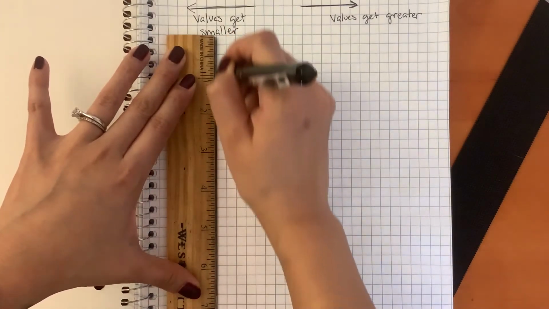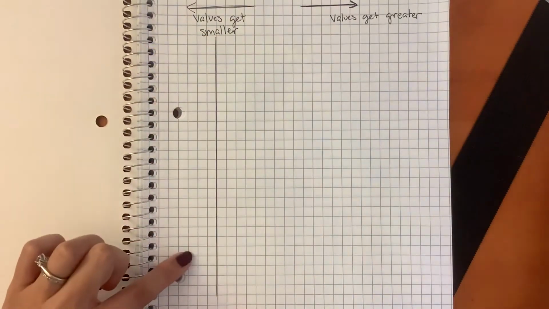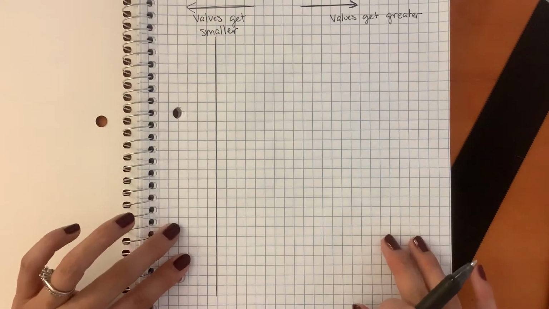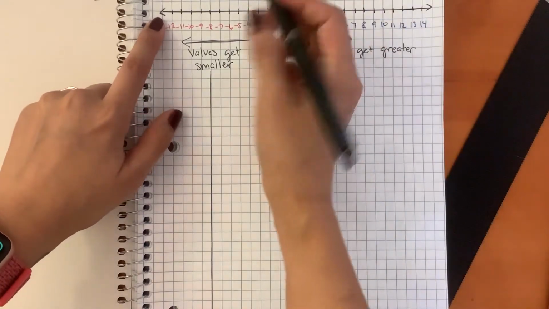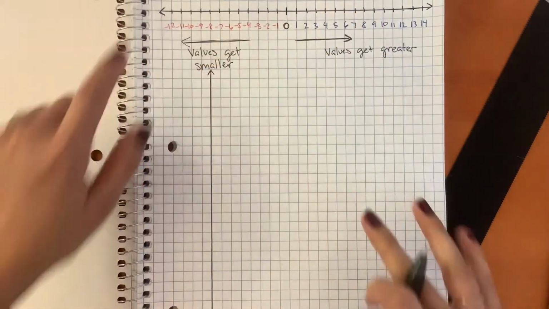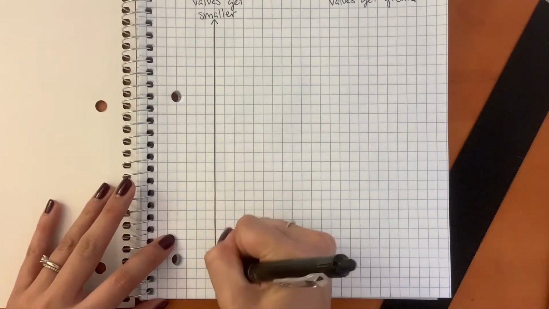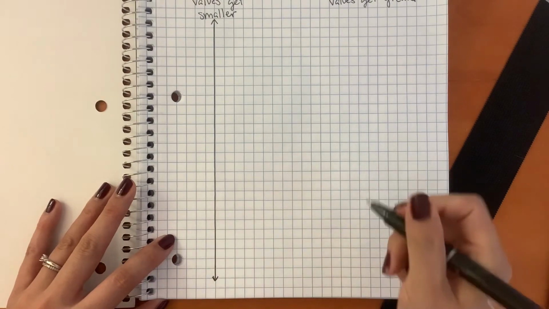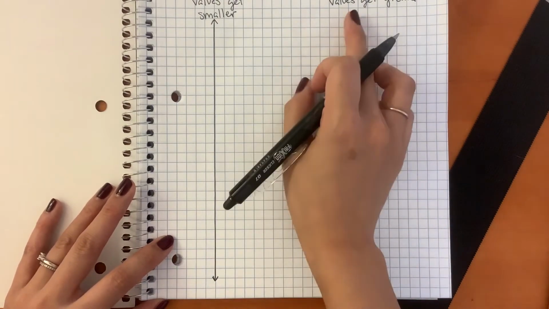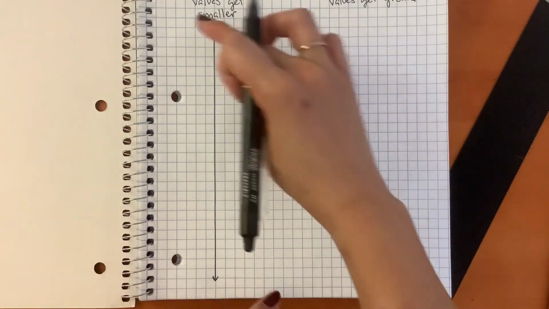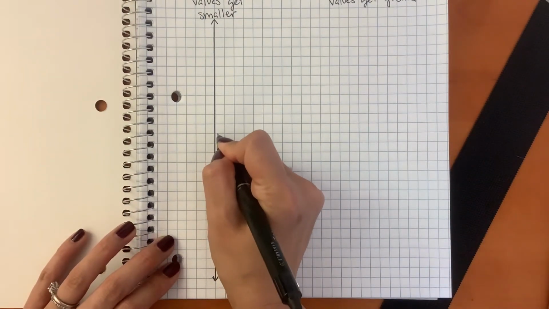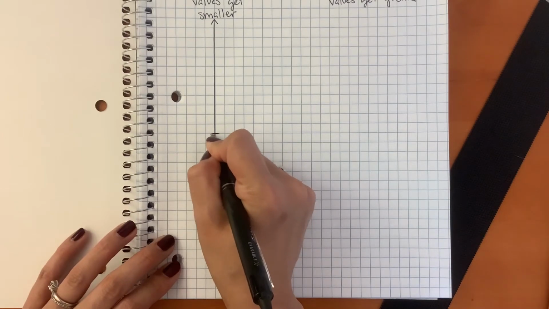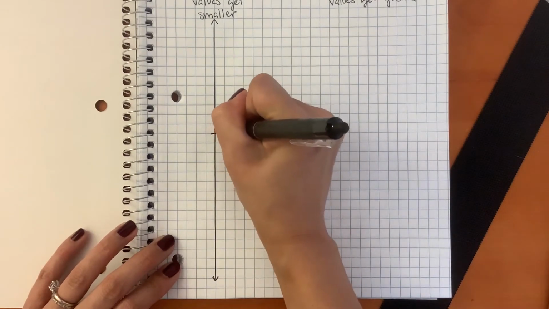Again, I'm using my ruler and I'm using the lines on my graph paper to help me. Just like we saw with the horizontal number line, I'm going to put arrows on the end of my lines here. All right, so this is kind of the same as the one we did before, but we moved it up and down. I'm going to put 0 somewhere in the middle, as close to the middle as I can, and I'm going to label that 0.